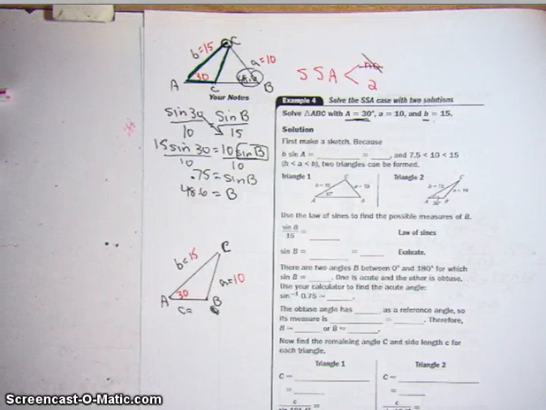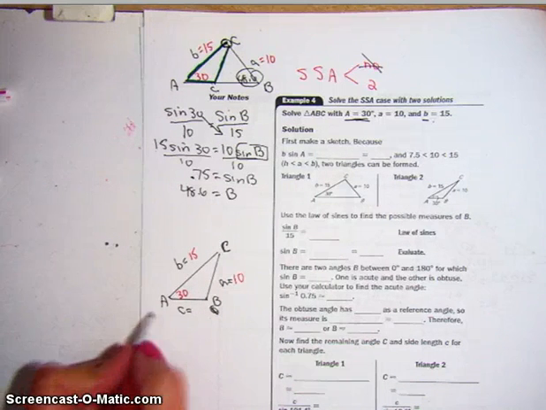But how do we find the information for the new triangle? Okay? So what's our rule for finding the information of the new triangle? It is this.